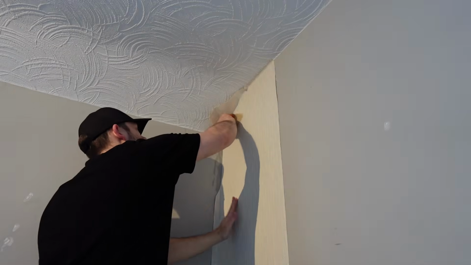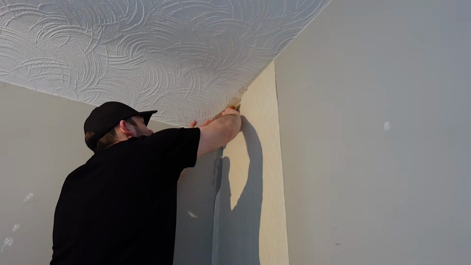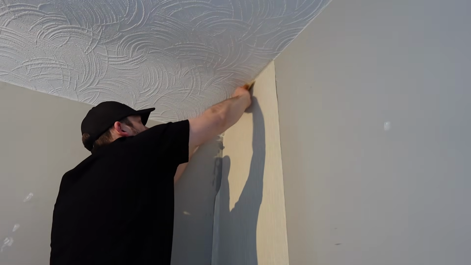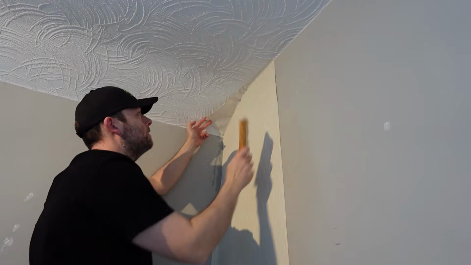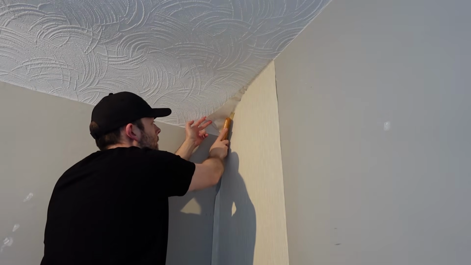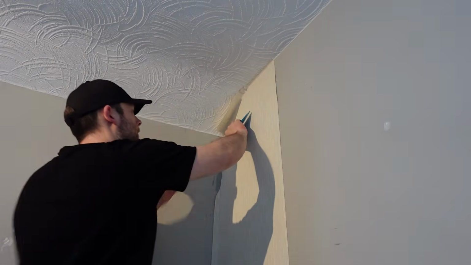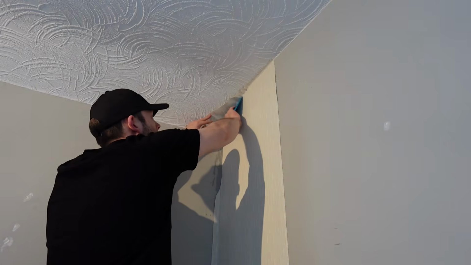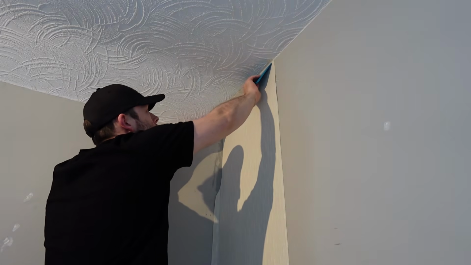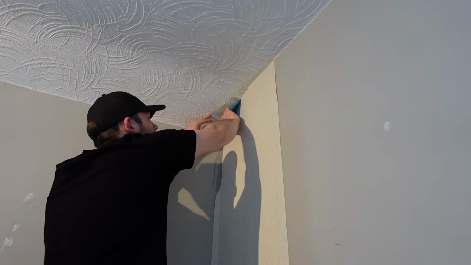So what you can then do is push the rest of the paper into the crease or the curve, like so. Pushing into that curve, as you can see, nice and tight, and there's no bunching of the paper. Just get it nice and tight in there. Score it a bit nice and tight.